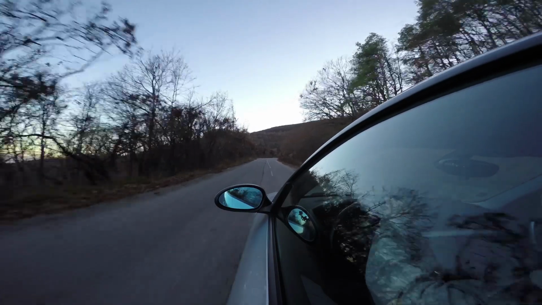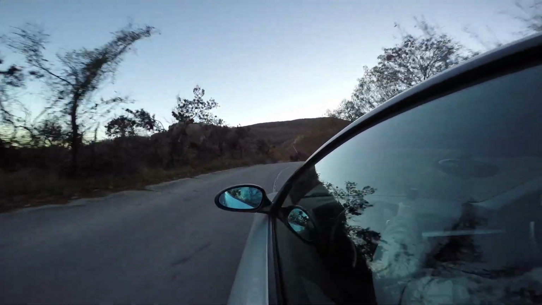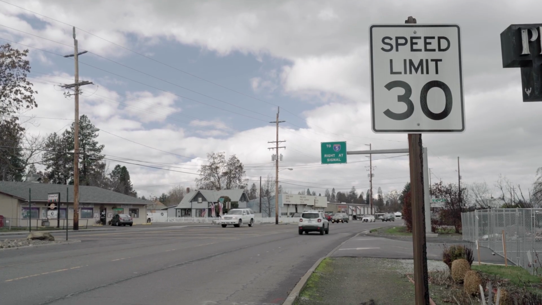The thinking is straightforward. Most drivers naturally choose a speed that feels reasonable for the design of the road. If the posted limit is close to that speed, more people are likely to obey it.